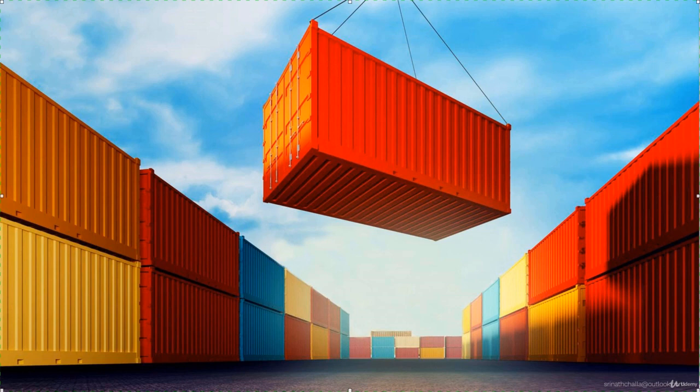The reason for talking about this container in our discussion is that the concept behind it is closely related to what we are about to discuss in the next slide, which is what are containers in IT? But before I explain that, let me tell you why we need containers in the first place.